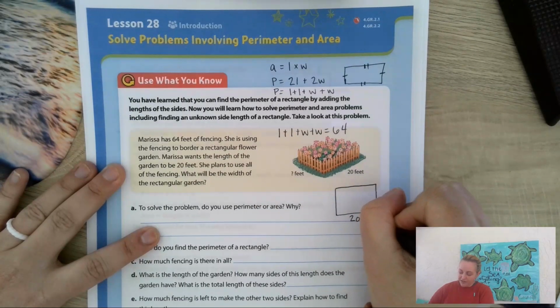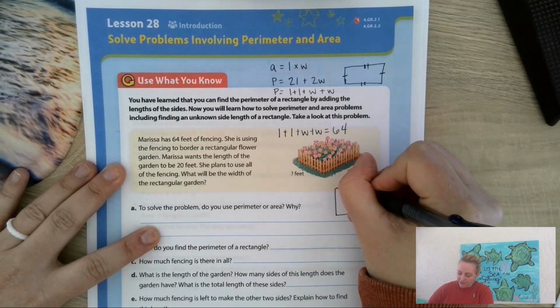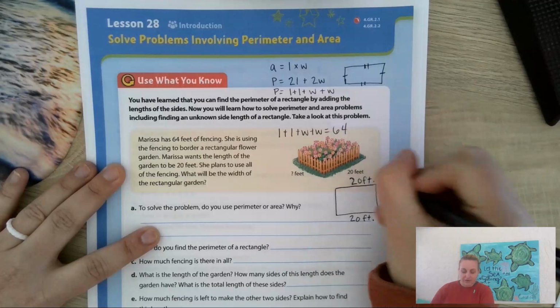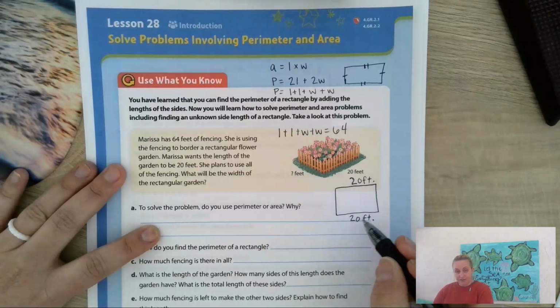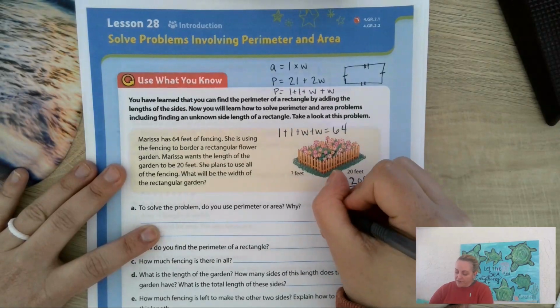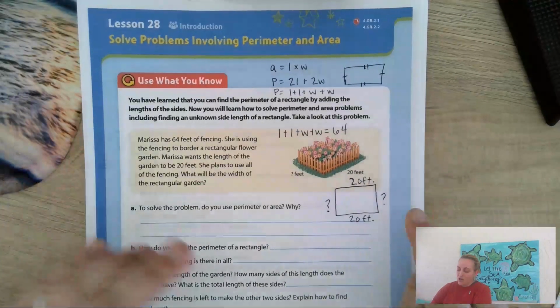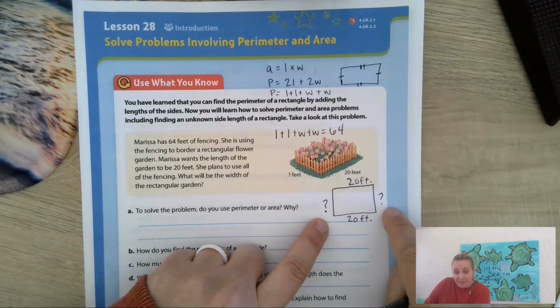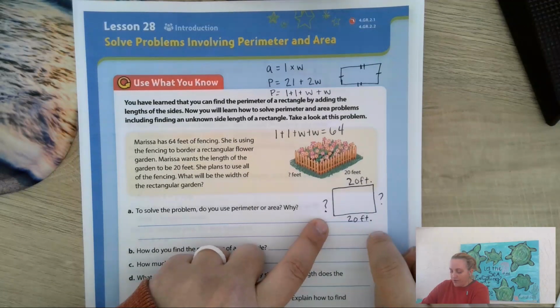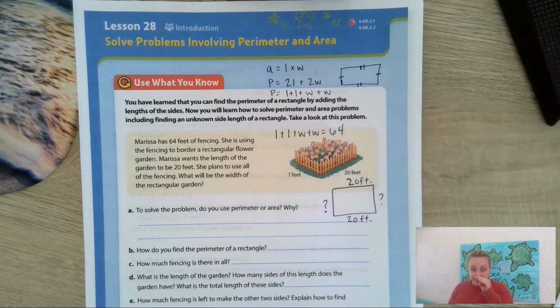If it's 20 feet on this side, it's 20 feet on this side, right? Would you guys agree with that? It's 20 feet on both of these sides. So what I have to figure out is what these are, and I know that these two numbers are going to be the same. They have to be the same, okay? And when I add all four numbers, I have to get 64.